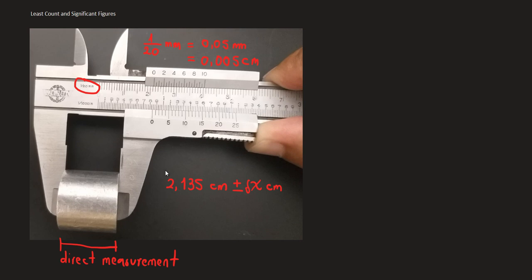Let's take this example because we already know it's very simple, of course. What we measured here was the height of this cylinder, and we estimate the height using this caliper, and we conclude that this is more or less the height of this thing. So what else can we do? Here we have something which we call uncertainty.